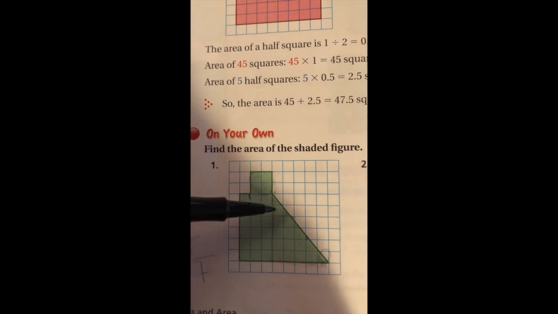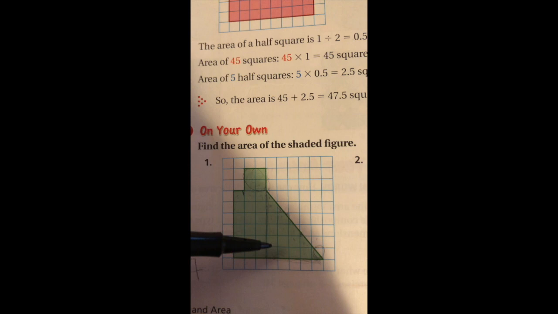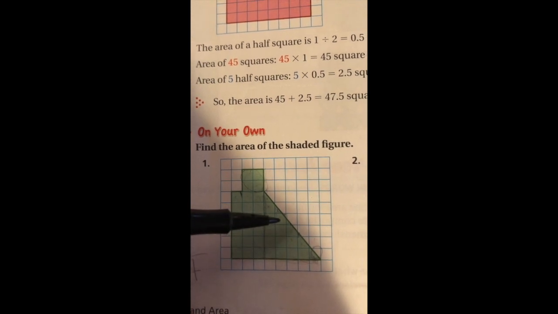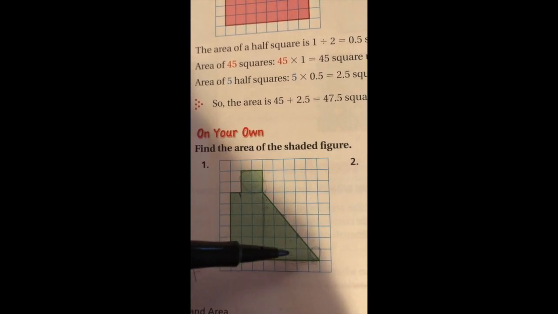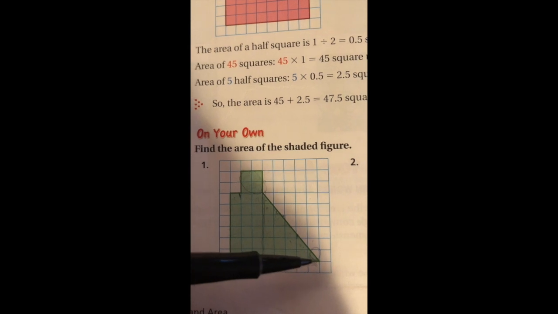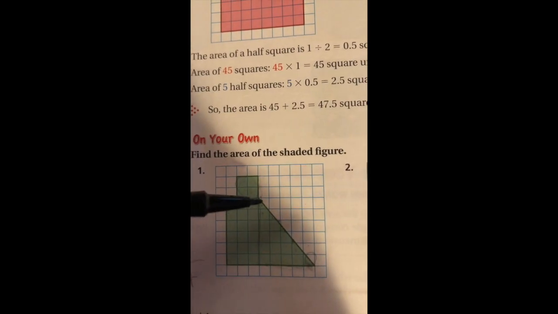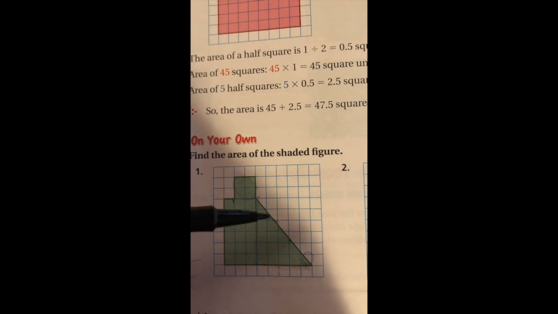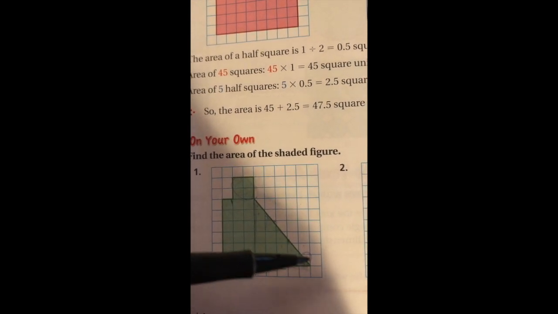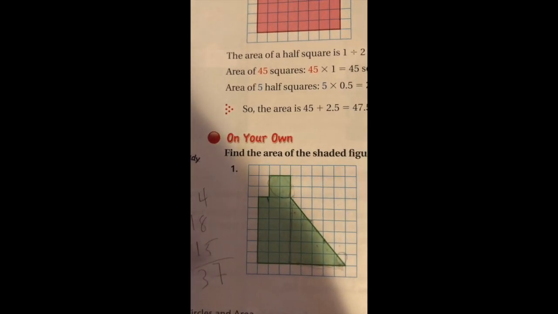This triangle here, you have 1, 2, 3, 4, 5, 6, 7, 8, 9, 10, 11, 12, 13. This is not perfect where they're exactly halves, so you just have to estimate. We end up with a total of 15 for that triangle, which gives us a full 37. All right, go ahead and give this problem a try.